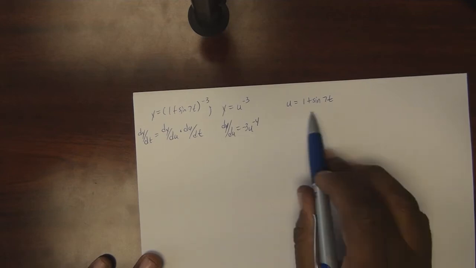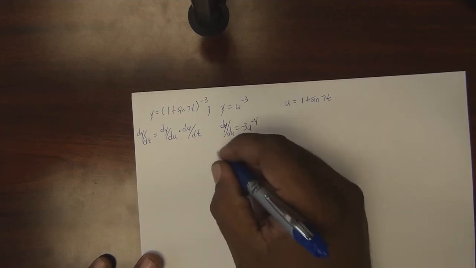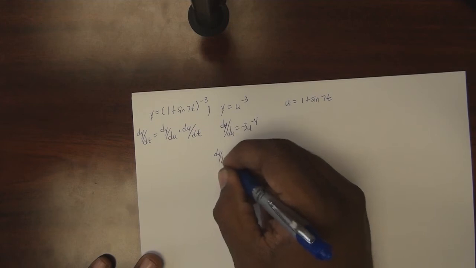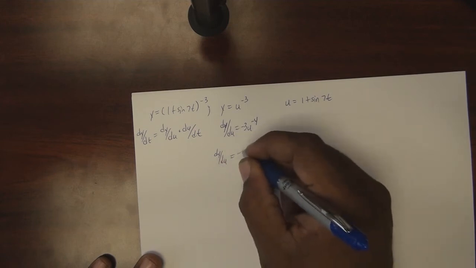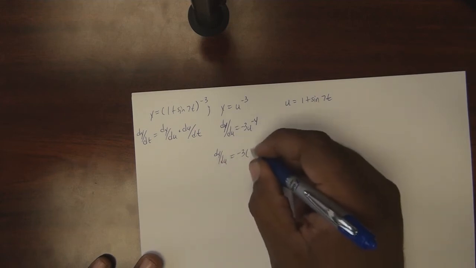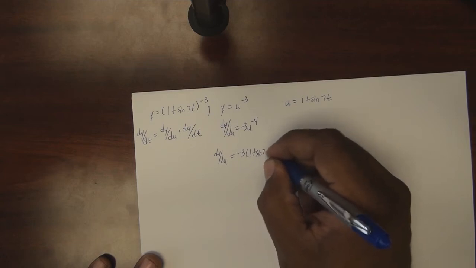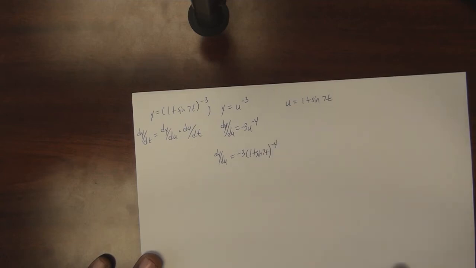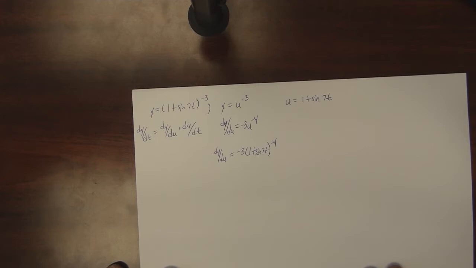We'll back substitute u for 1 plus the sine of 7t. Therefore, dy du is equal to -3 times 1 plus the sine of 7t raised to the -4th power.